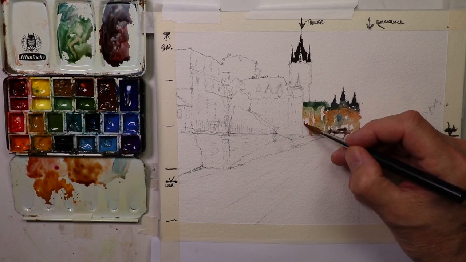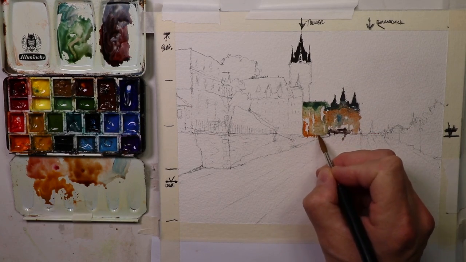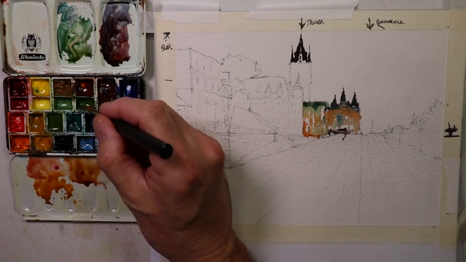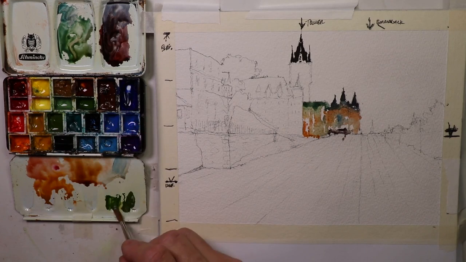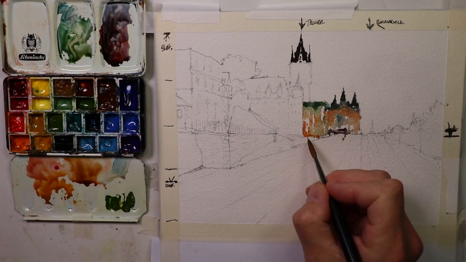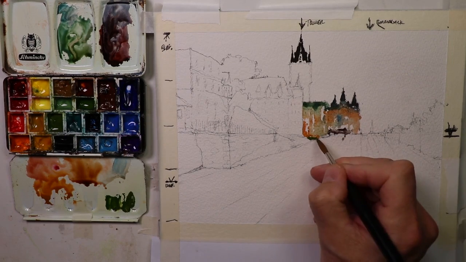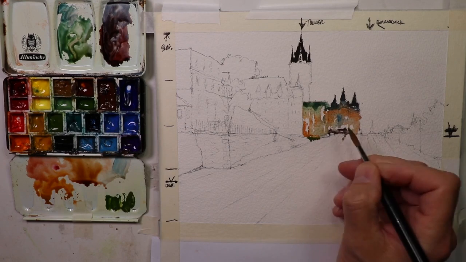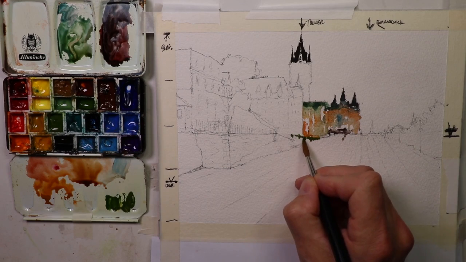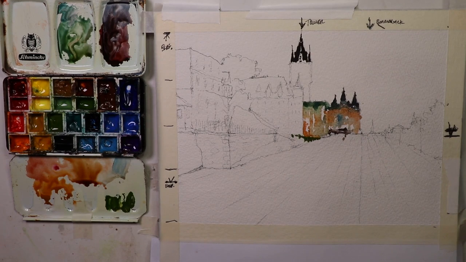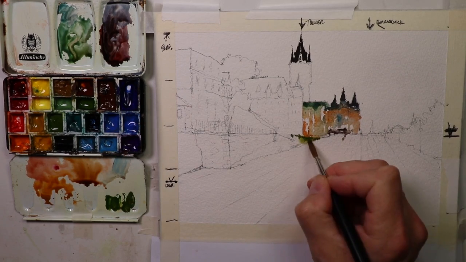As we get closer, we could use more intense color. So that's sap green and olive green. As the colors get closer, they get a little more vibrant and more intense. In the distance, things are a little more cooler and more softer in tonal value, lighter tonal values.